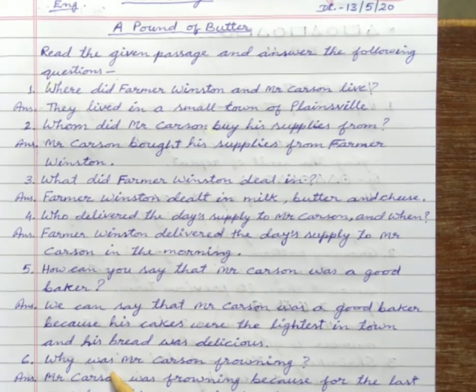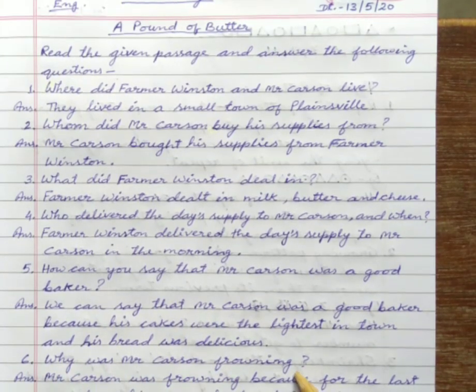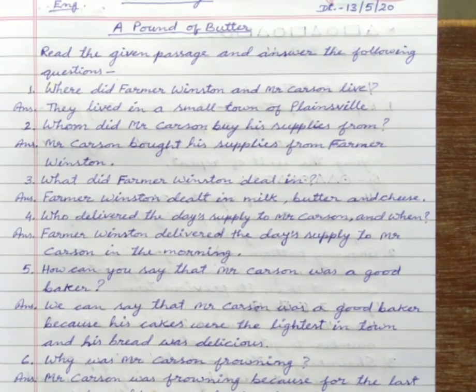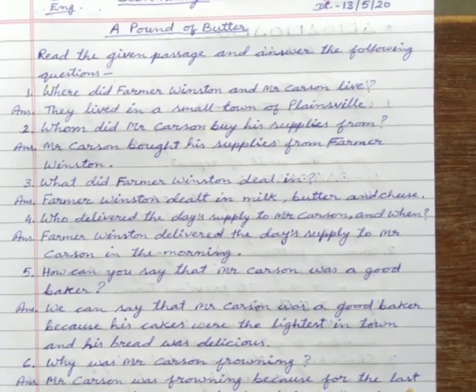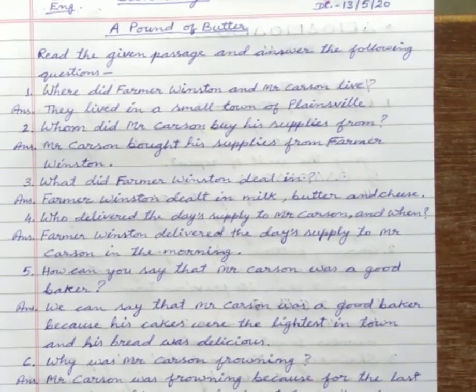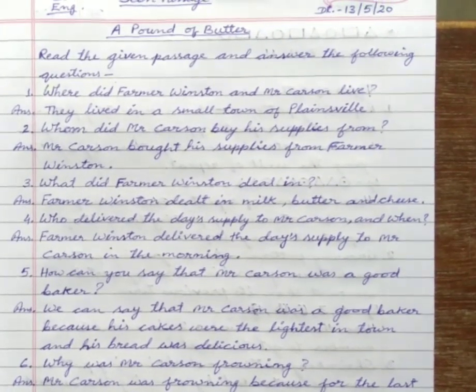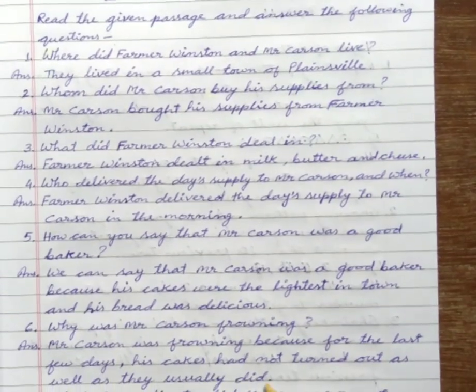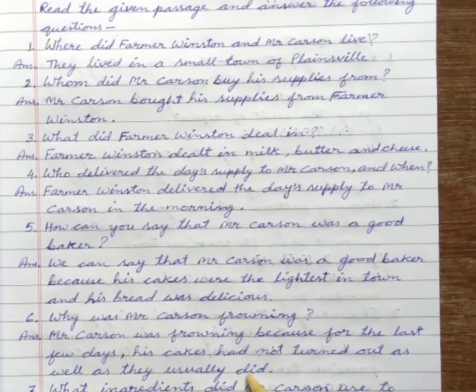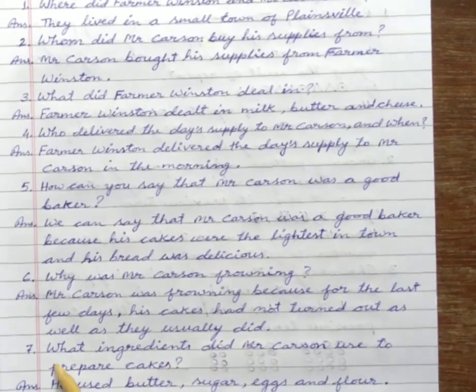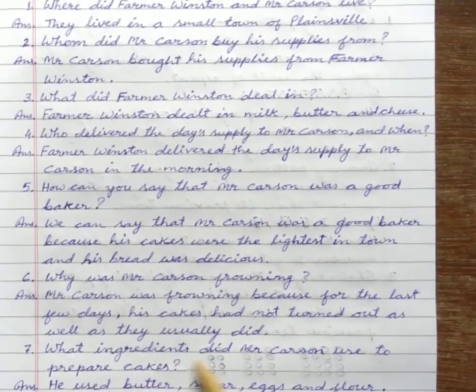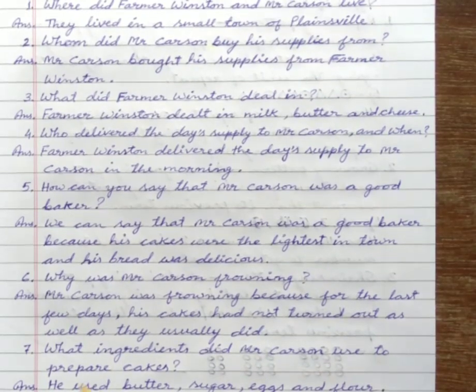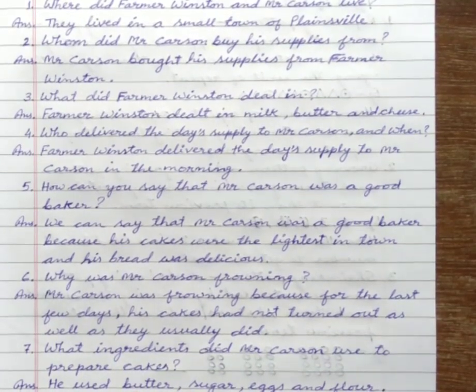Question number 6: why was Mr. Carson frowning? Why was he frowning means angry. Answer: Mr. Carson was frowning because for the last few days his cakes had not turned out as well as they usually did. Now, number 7. What ingredients did Mr. Carson use to prepare cakes? Answer: he used butter, sugar, eggs and flour.